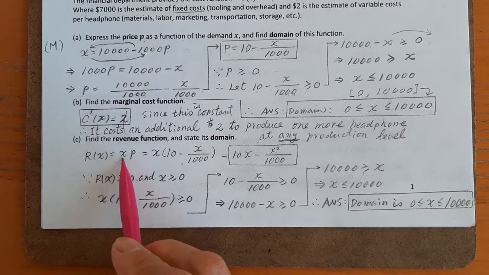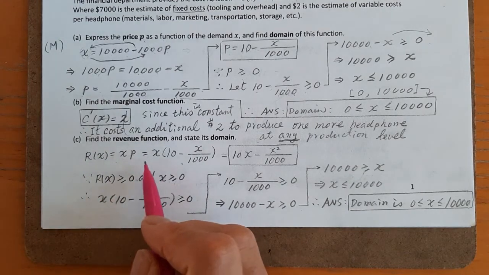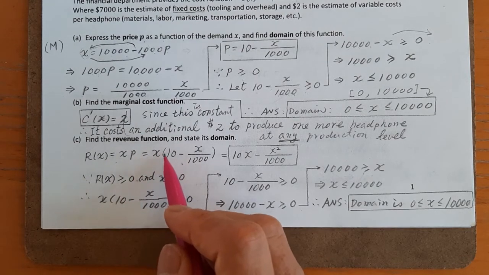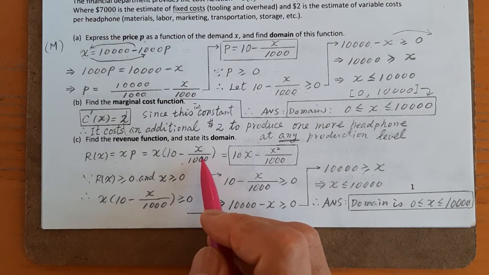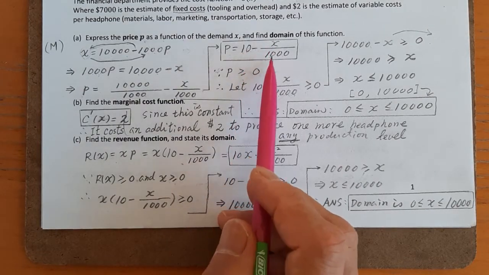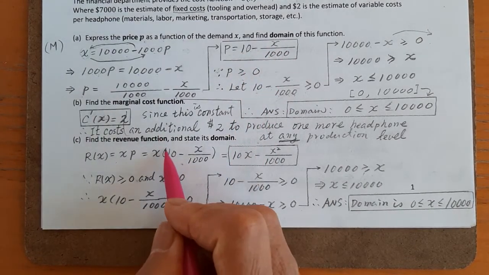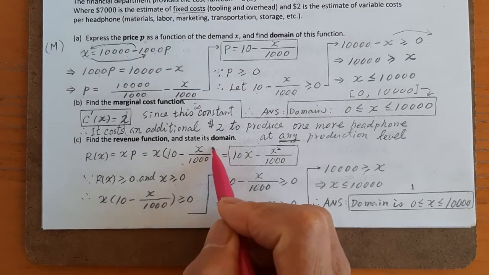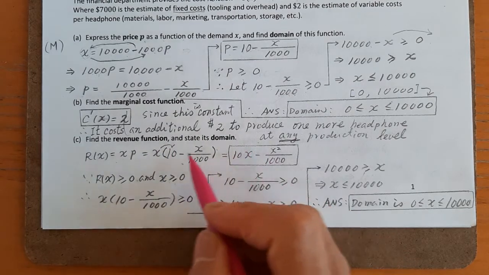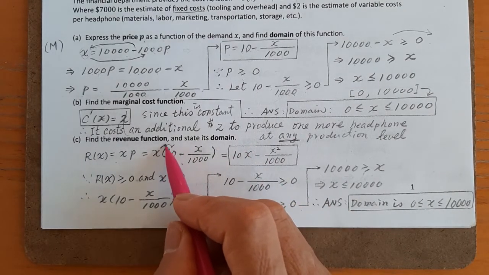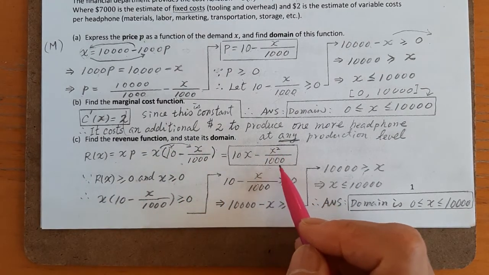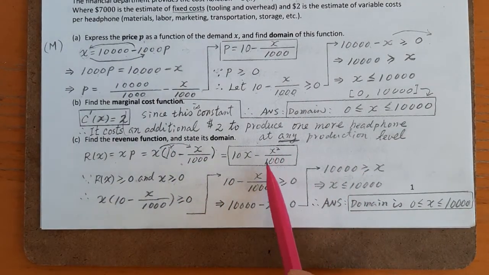So x is how many headphones, times p. P is the price, and p we already found over here, 10 minus x over 1,000. So put the parentheses and distribute: 10x minus x squared over 1,000. And this is the revenue function.